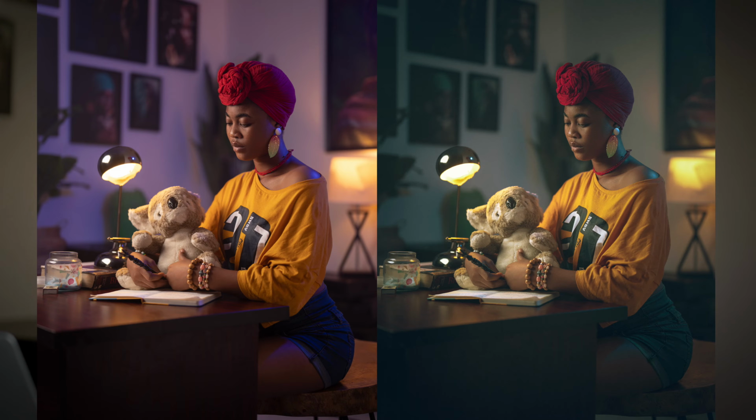From this to this, or even from this to this in Lightroom. Say no more because I got you covered.